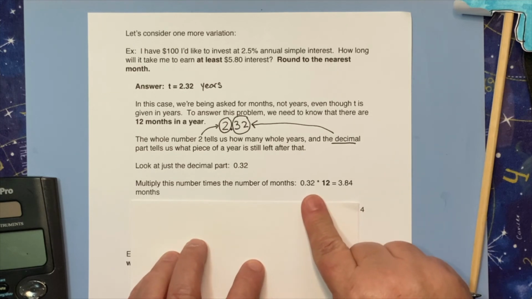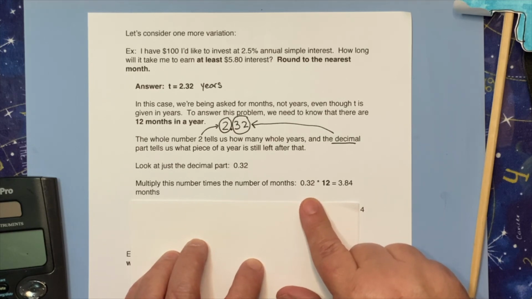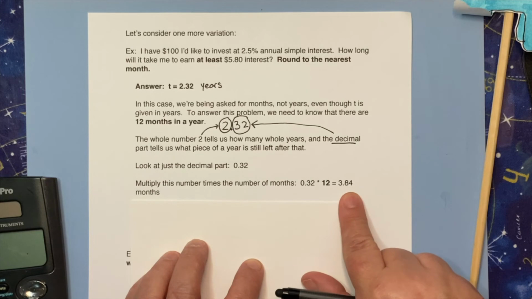Remember, we were talking in the beginning, and I said, what is 0.32? It's like a third of a year. So that's like 3 or 4 months, right? So we're finding out, yeah, it's almost 4 months, not quite.